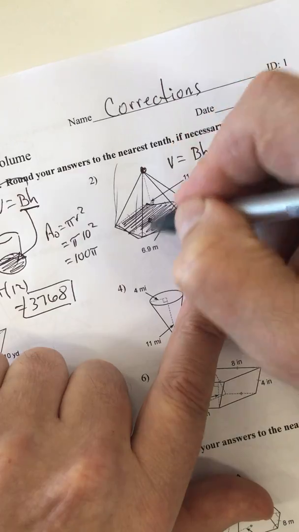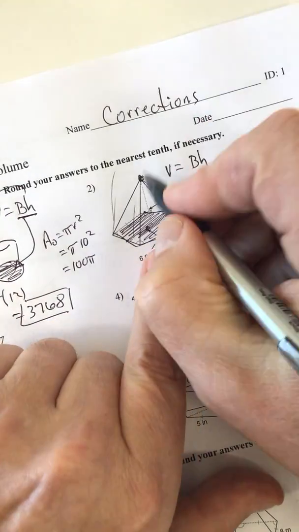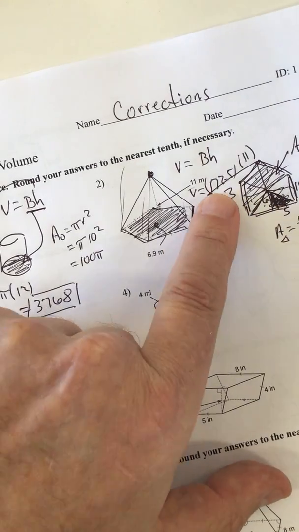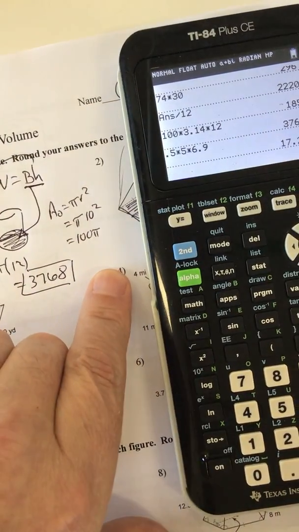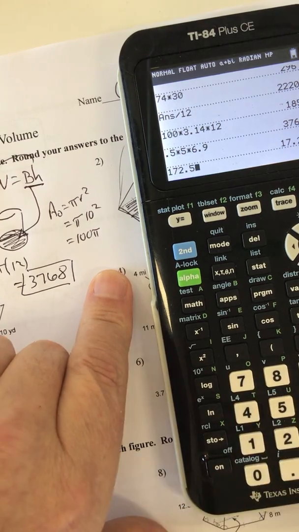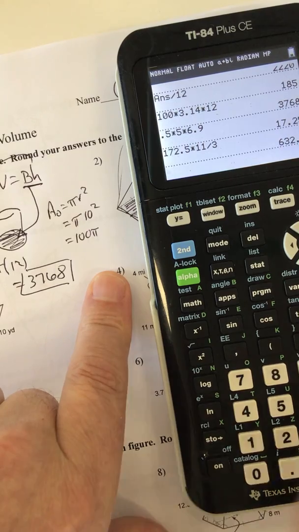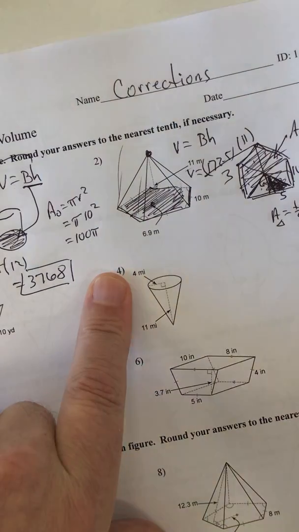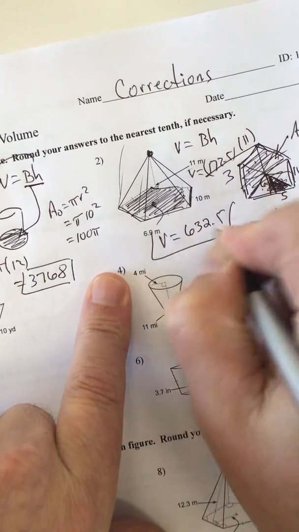So then we have to divide it by 3. See, if it would have went straight up and made a prism, we would not have divided it by 3. But if it comes to a point, it's divided by 3. So we need the area of the base, 172.5, times the height of 11, and then cut it all down by 3, 632.5. So the volume here is 632.5.